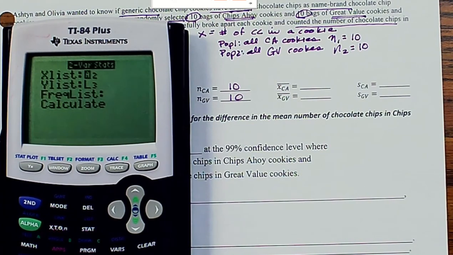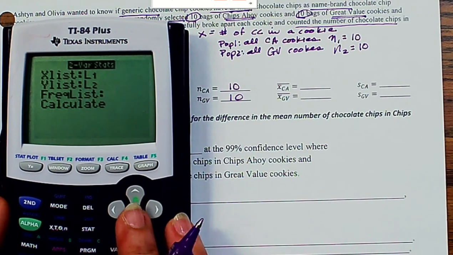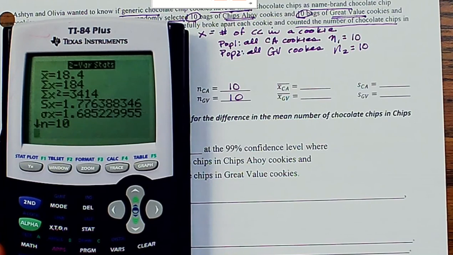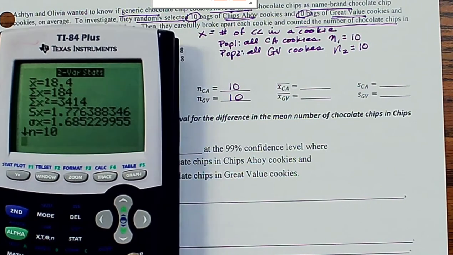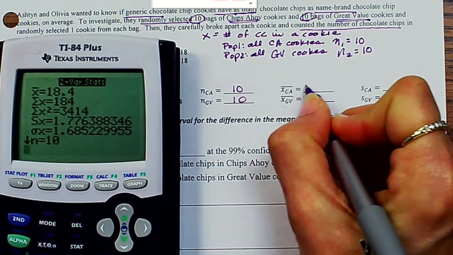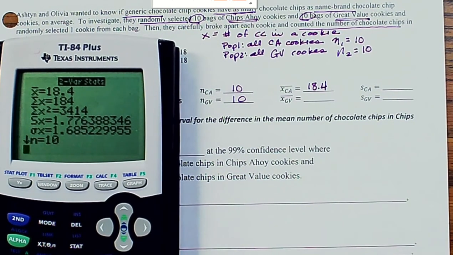We want to do two variable stats on the information in list 1 and list 2. We'll leave the frequency list alone and calculate, and it tells us that x bar, our first variable, is 18.4. That's the mean number of chocolate chips from the 10 Chips Ahoy cookies.